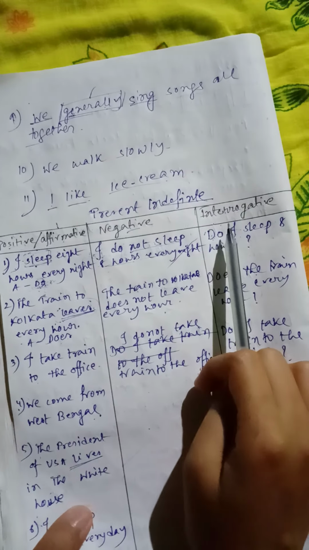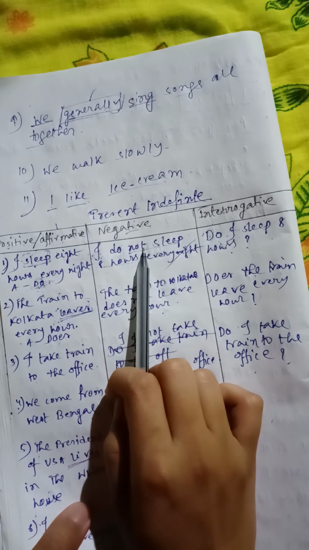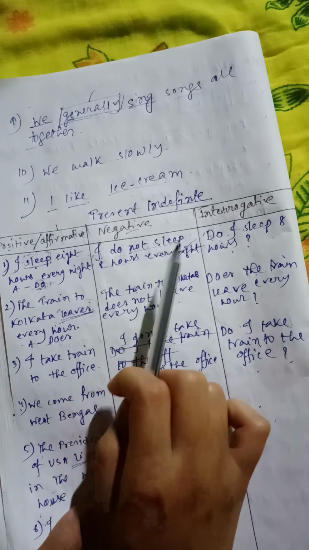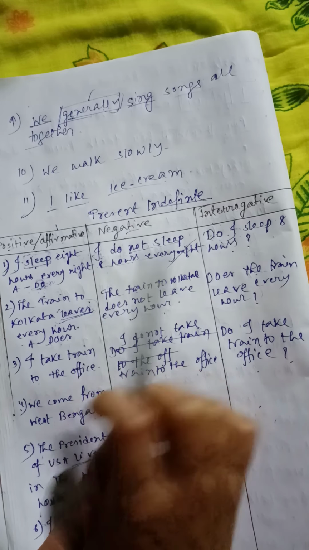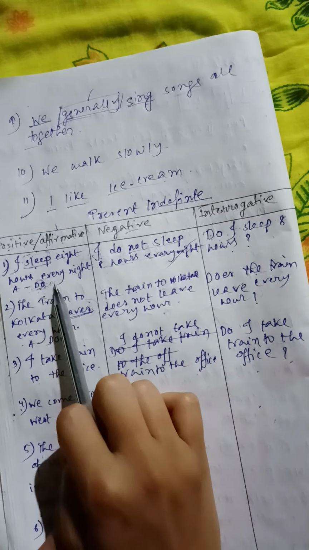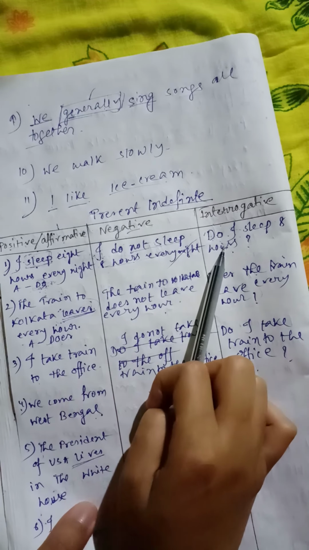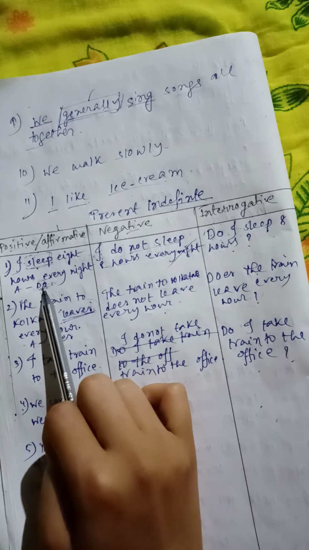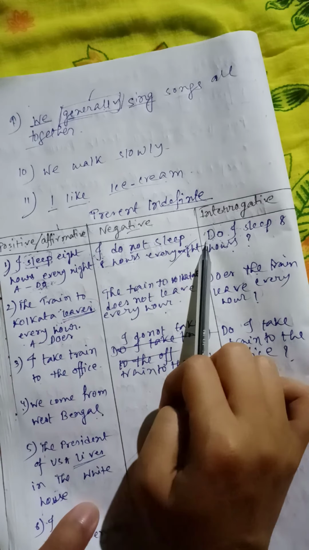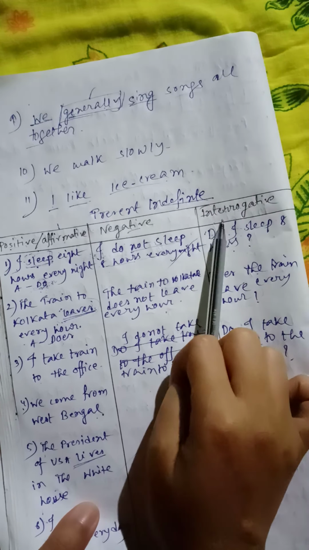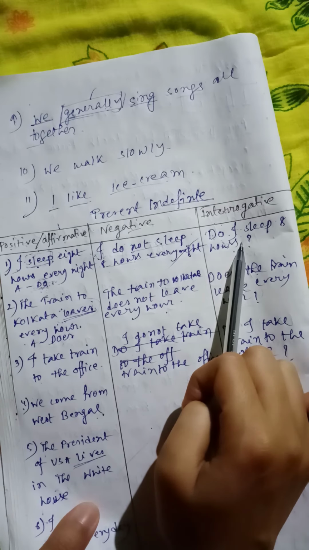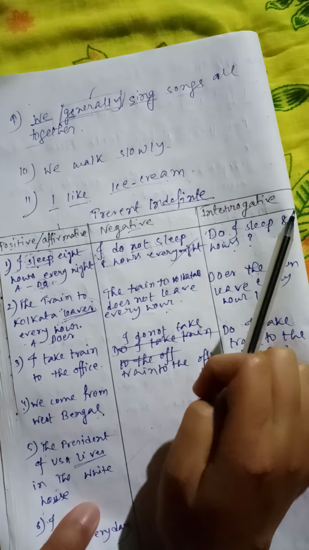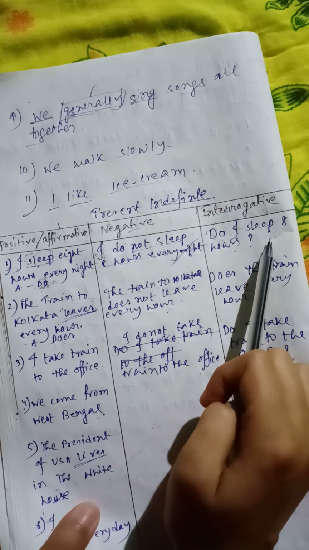Now come to this. If you want to make this positive sentence an interrogative one, again you have to find the auxiliary verb and put it before the subject. Here the subject is I and the auxiliary verb we have got is do. Now you have to put this do before the subject. Do I sleep 8 hours? So in this way you can form an interrogative sentence. Got it?